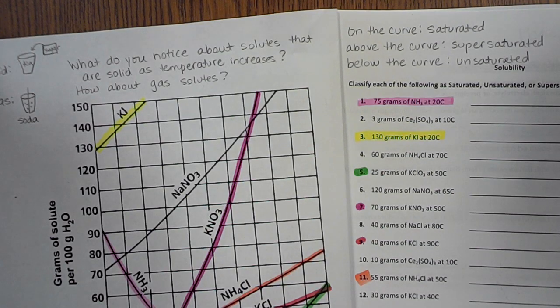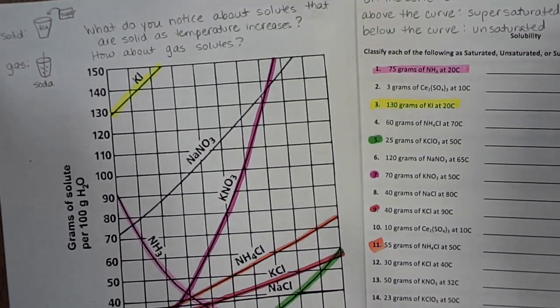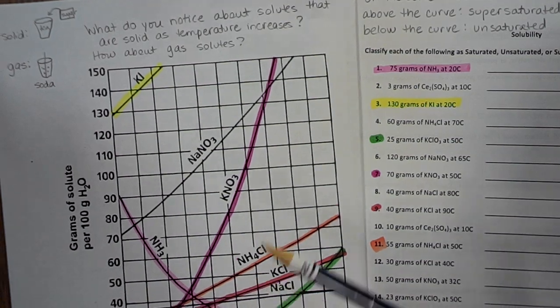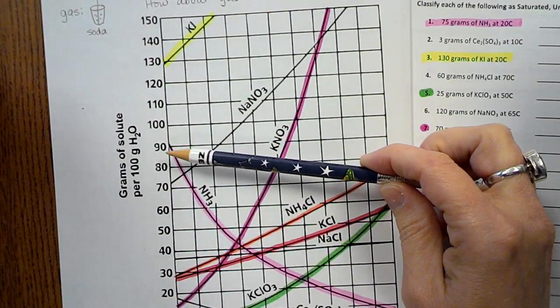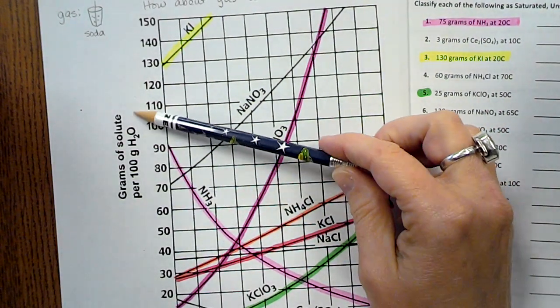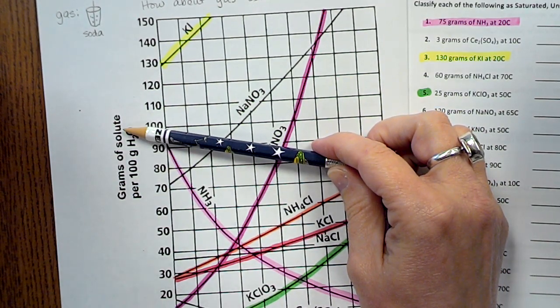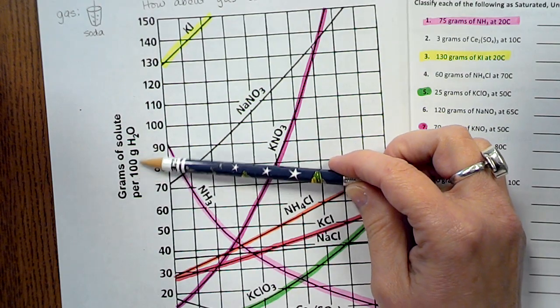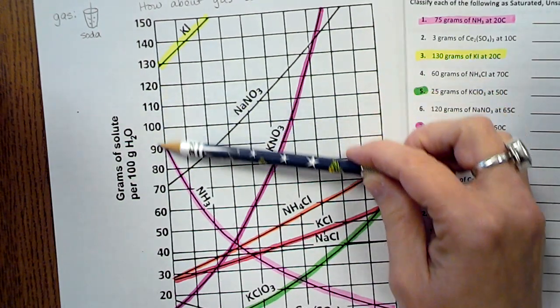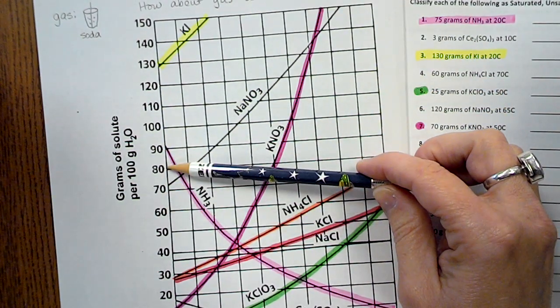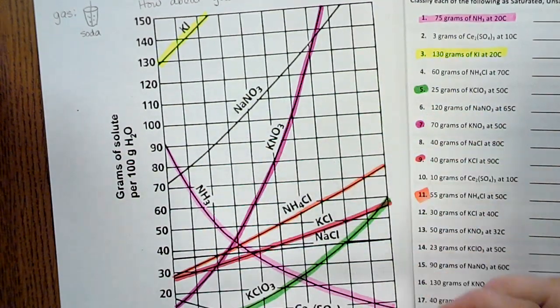This tutorial is a basic tutorial on just how to read basic solubility curves. In each of these cases, we're going to be looking at a solubility curve. A solubility curve, typically on this axis, will tell you how many grams of solute, which is the thing you have the least amount of, are going to be put in 100 grams of water. So that's this axis. This is 60 grams, 80 grams, 120 grams, and so on.